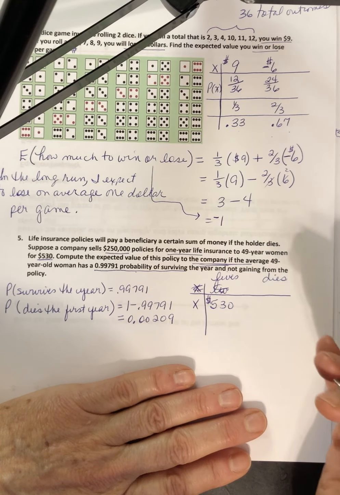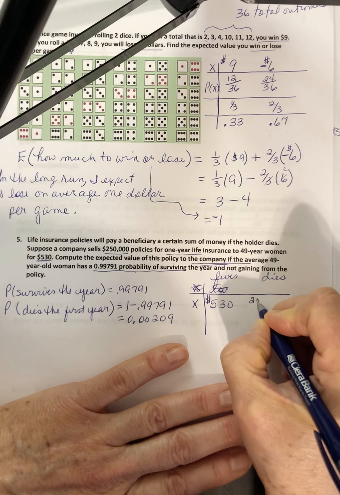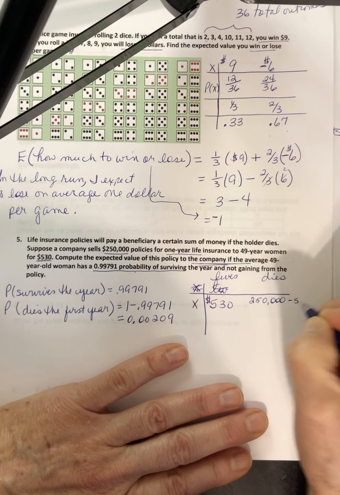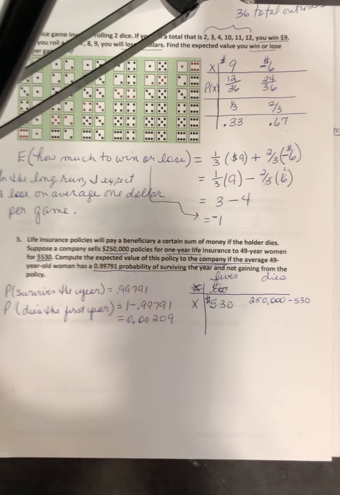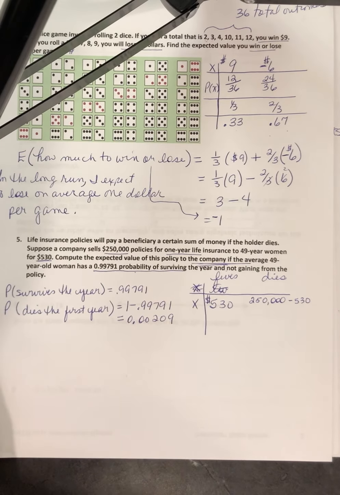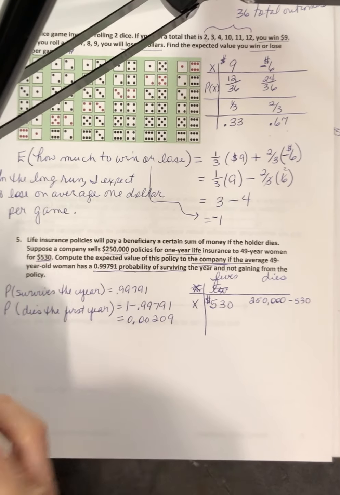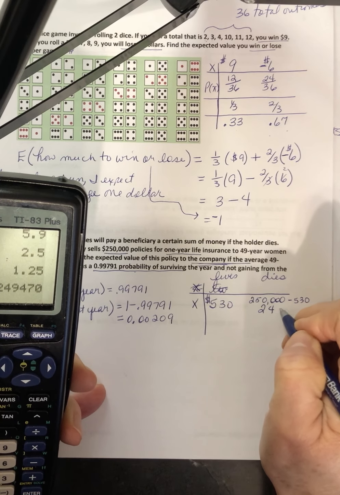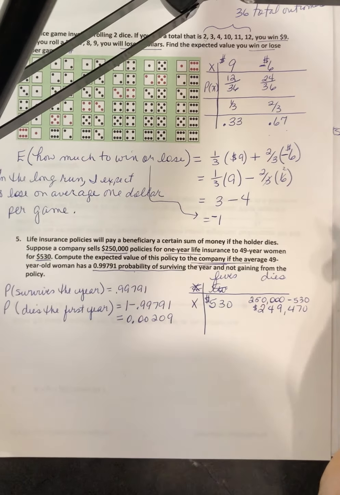If she dies, then what's going to happen is they're going to have to pay out, this is within that year, minus the $530. And yep, that's how that's going to work. They can expect to lose $249,470.